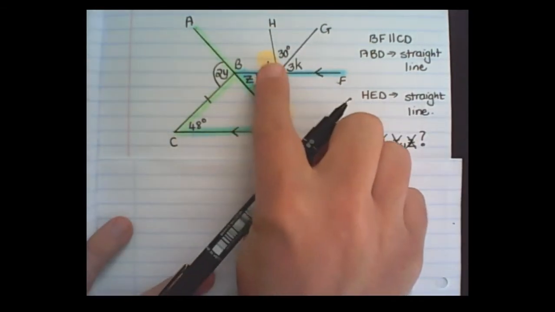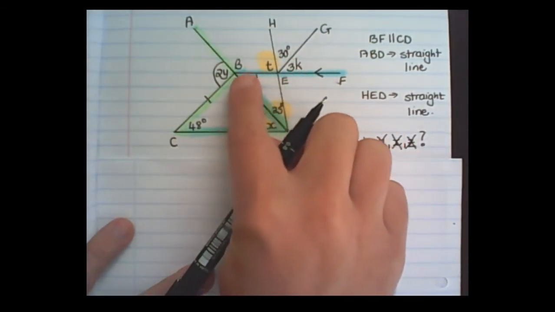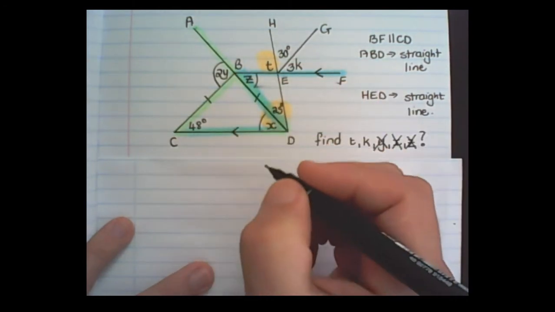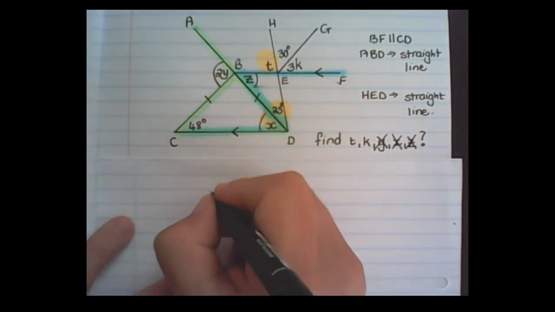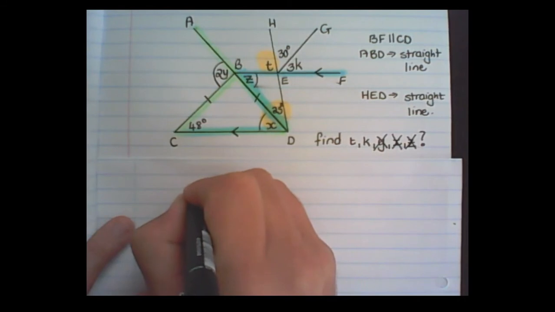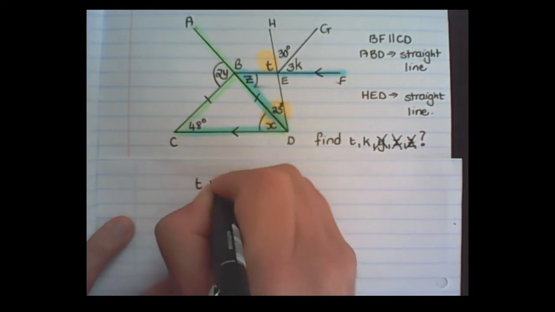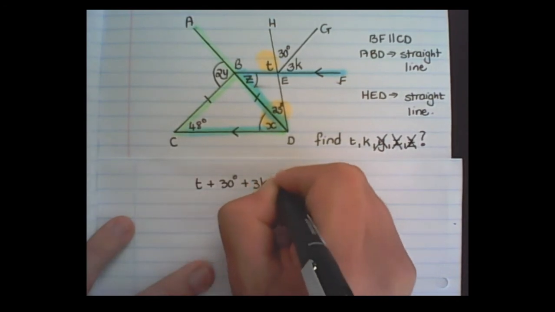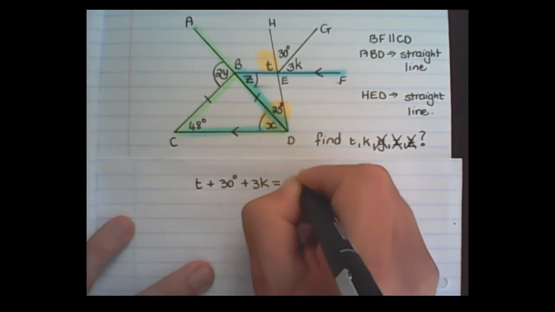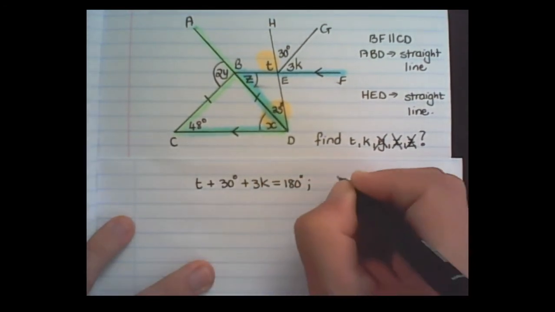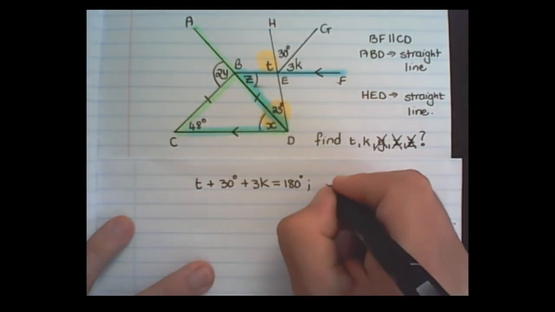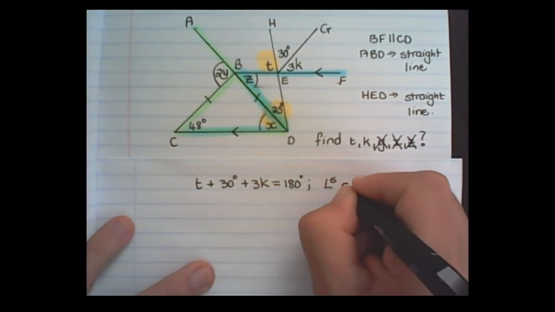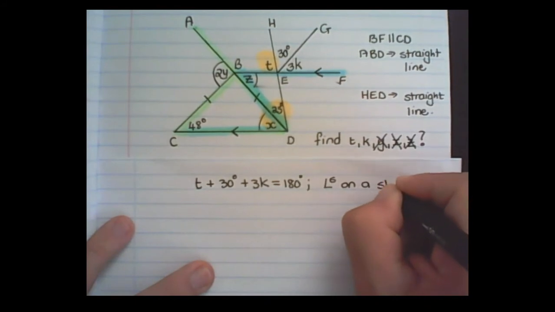So t, 30, and 3k are on a straight line BF. So I would say t plus 30 degrees plus 3k is equal to 180 degrees. And the reason why this statement is true, they are angles on a straight line.